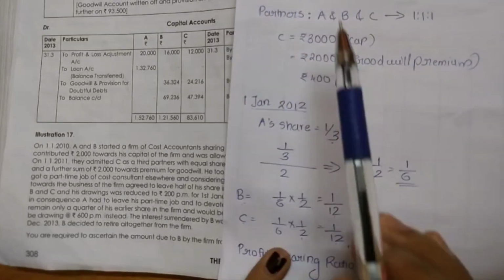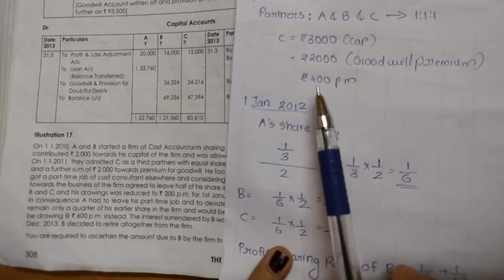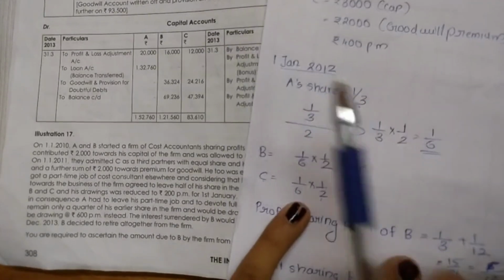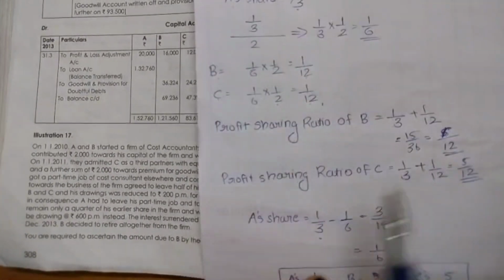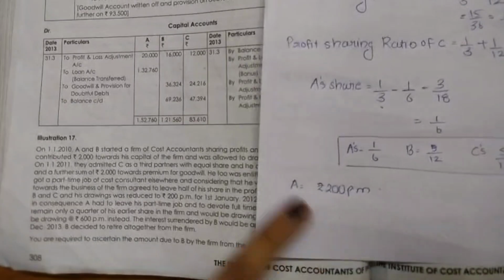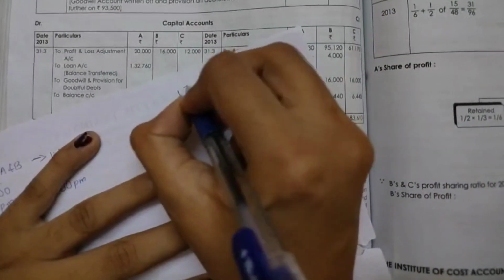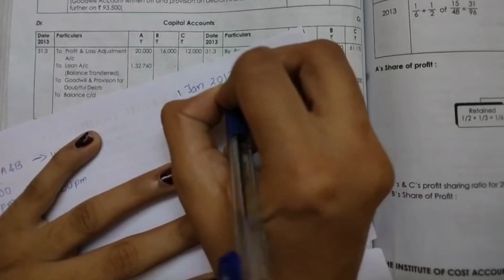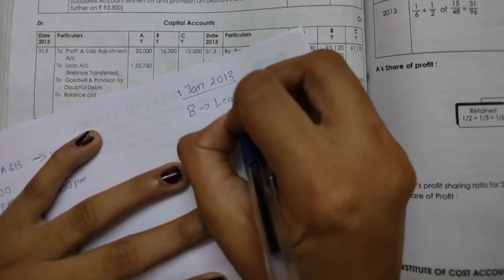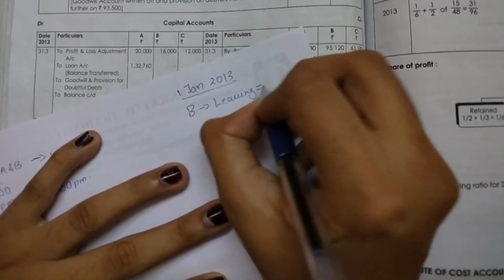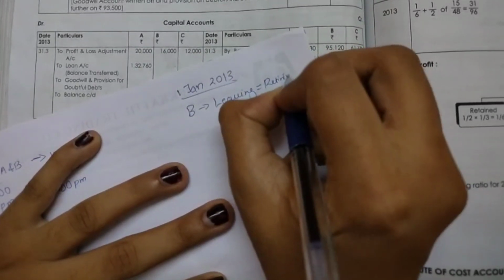Till 1st January 2011, every partner was withdrawing rupees 400 per month. And from 1st January 2012, since A went to a part-time job, his withdrawal was limited to rupees 200. Now, 1st January 2013, we forgot to write 1st January 2013, right? So, 1st January 2013, what happened? B is going. B is leaving. We can also say he is retiring. Okay. So, what is happening?